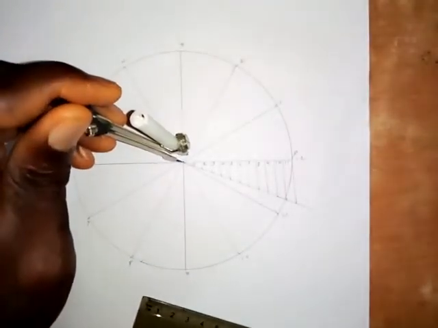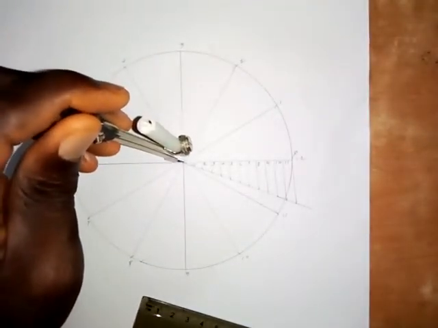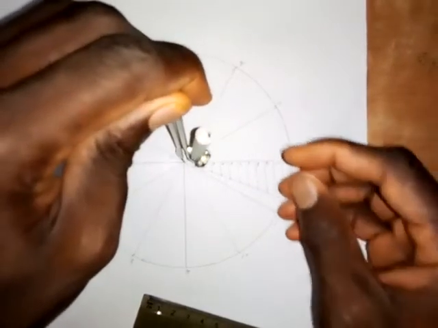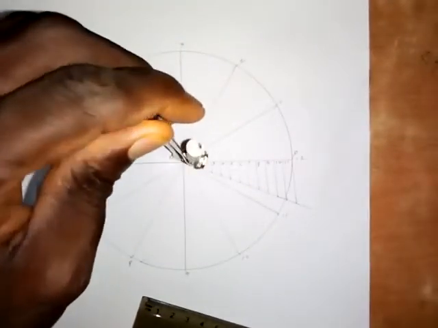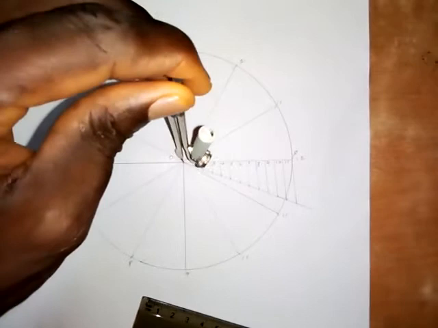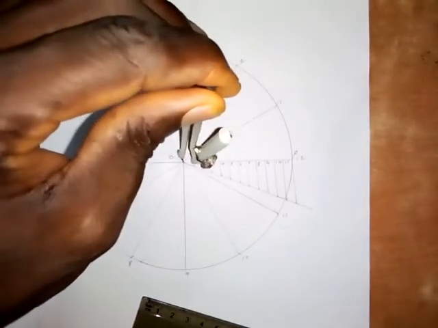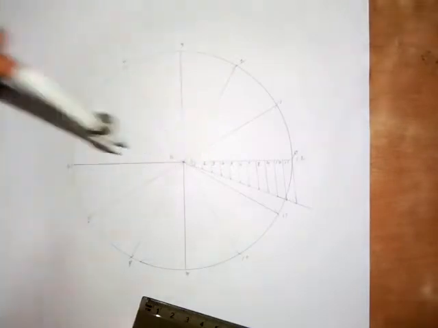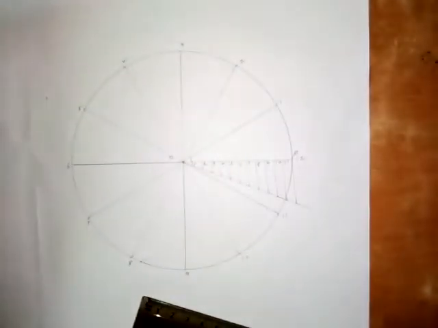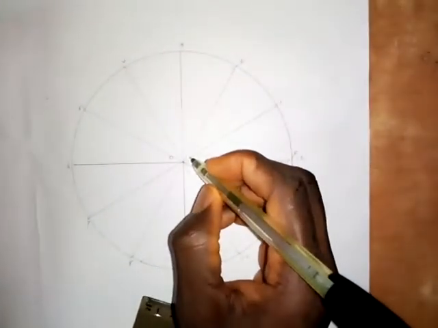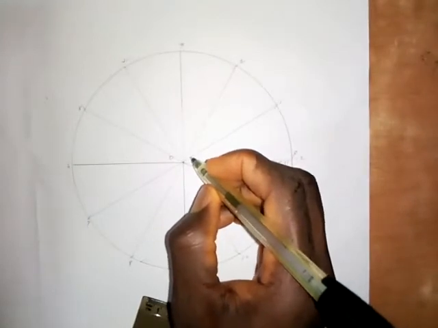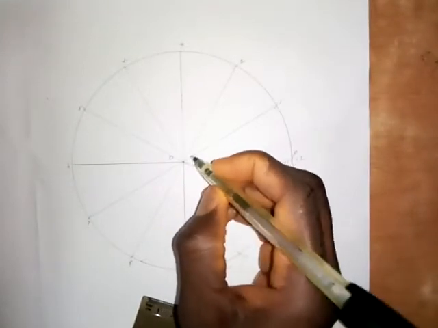What I mean is this. Putting my compass at this point, which is the center of the circle, and extending my compass to point 1 on line OP, I draw an arc. So the arc goes like this. When it touches line 1, I will stop it there. So that will give me point 1. So this is point 1 here.